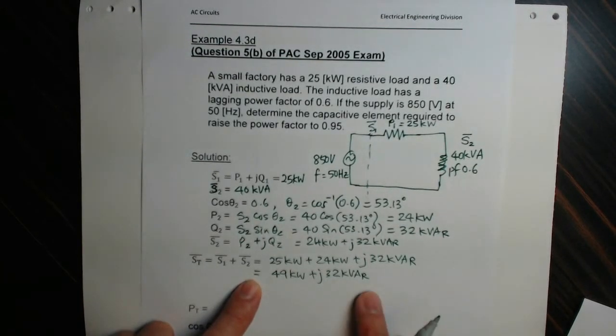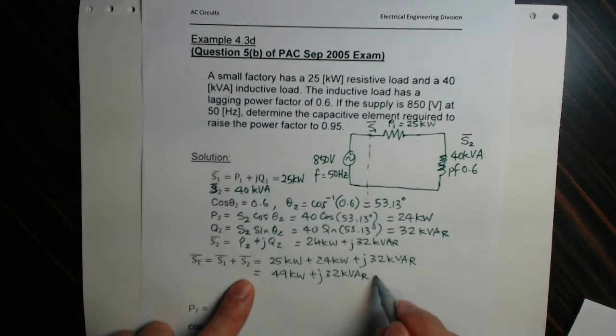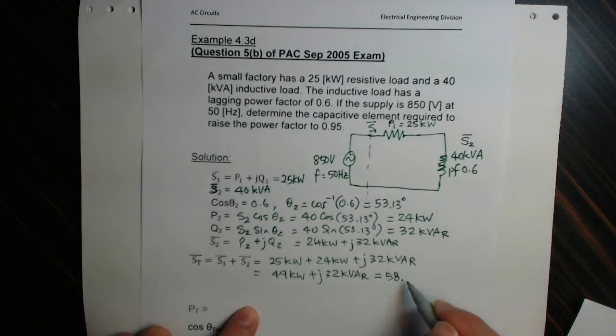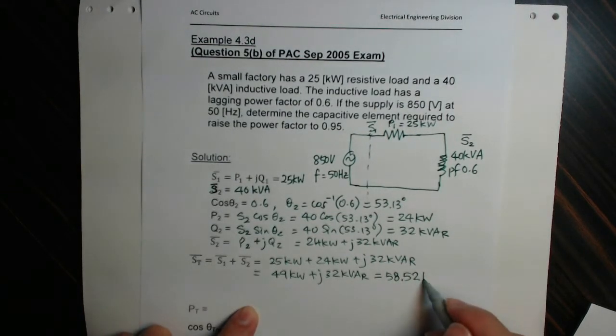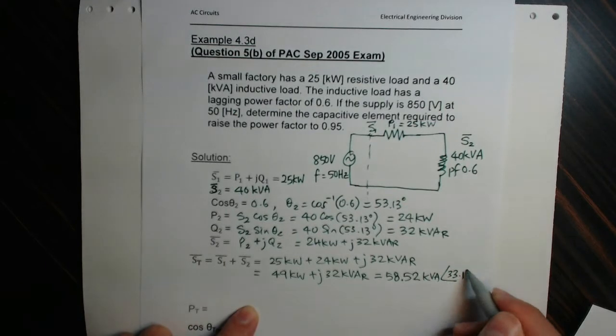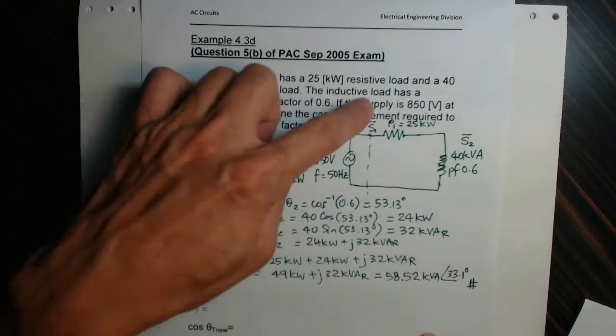So that is in rectangular format. I can convert it to polar format. That's 58.52 kVA, an angle of 33.1 degrees. That's the total apparent power as per this circuit.